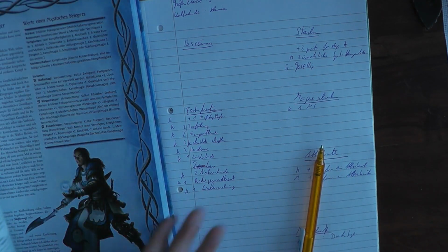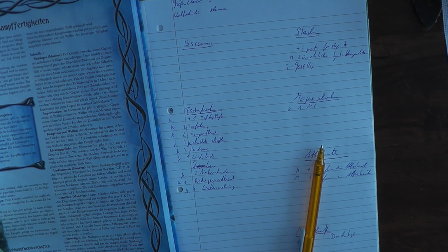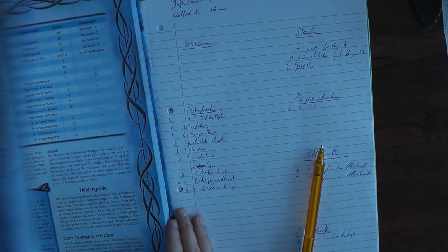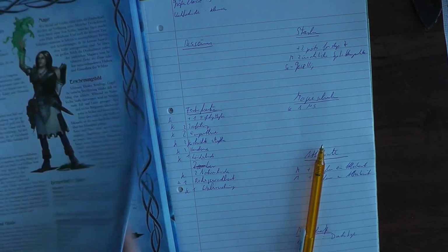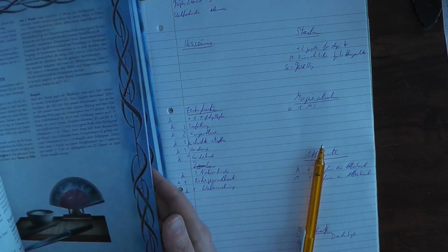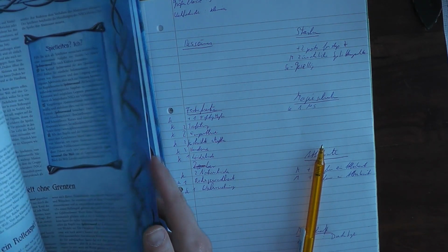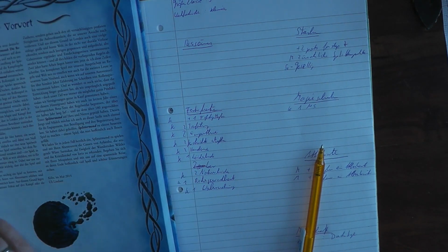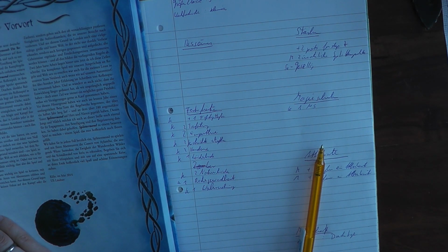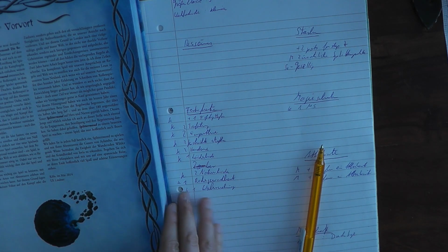Next up is our background. So our background is, let's see where they are. Page 51.